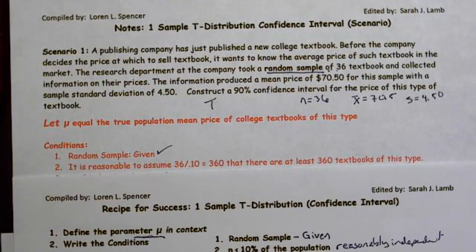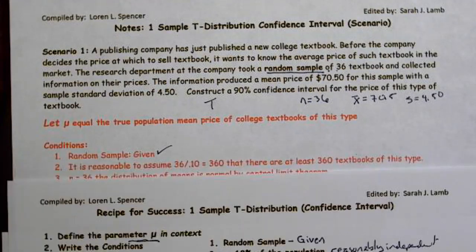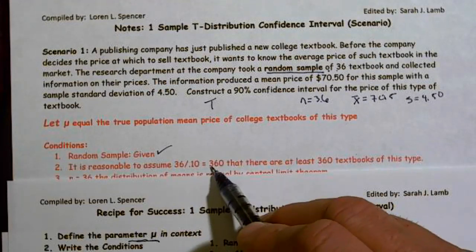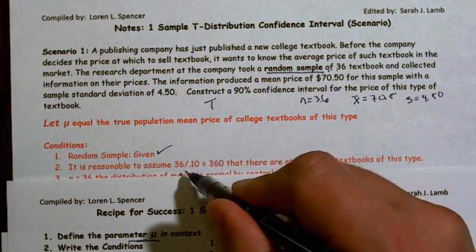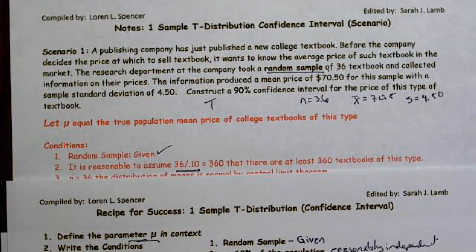The next thing, n needs to be less than 10% of the population. Well, our sample size was 36. So 36 divided by 0.1 is 360. That's the way I typically do this. And I go, it's reasonable to assume that there are 360 textbooks of this type out on the market. All right. I don't know if it's really reasonable or not, but we're going to have to assume that there are so that we can proceed.